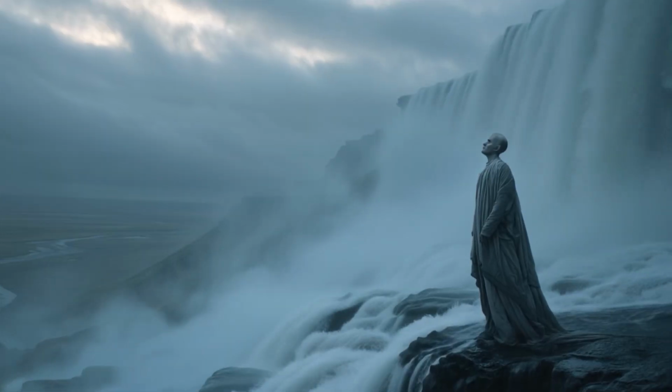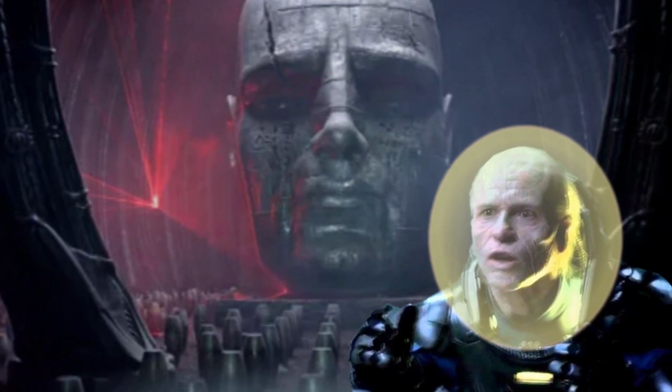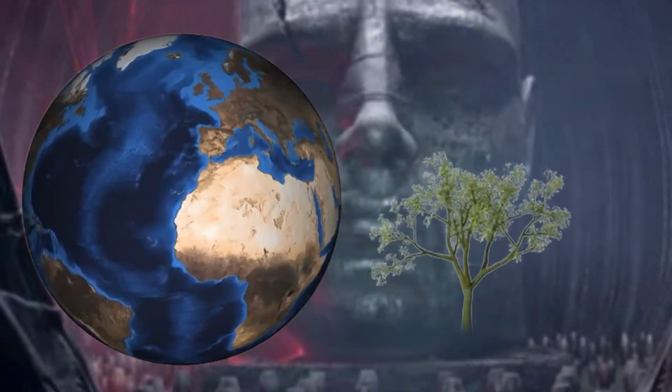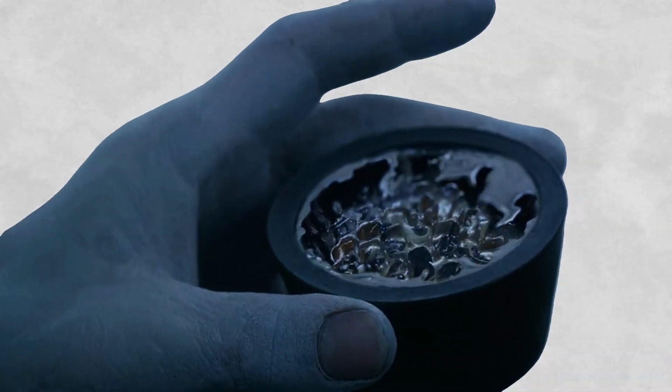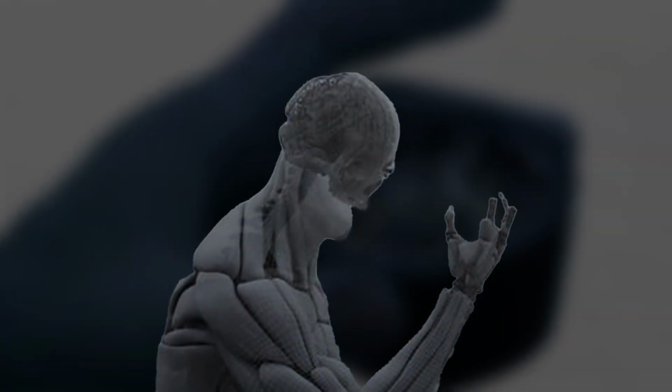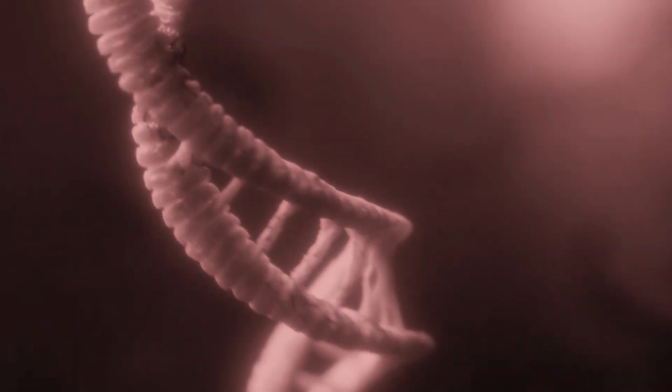It begins with a pale figure standing atop a waterfall on Earth. This is an engineer, a member of a dying breed that chose Earth to create new life in their image. The engineer drinks a mysterious black substance and begins to disintegrate. His remains swirl and coil in the water, forming DNA molecules, the foundation of all life on Earth.